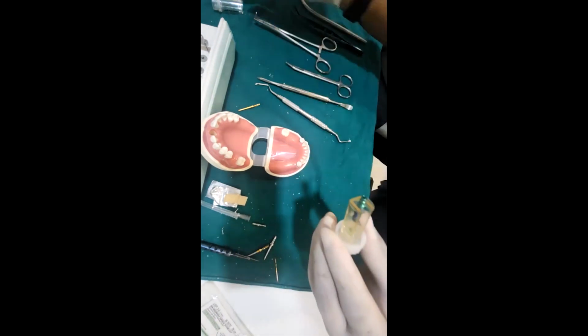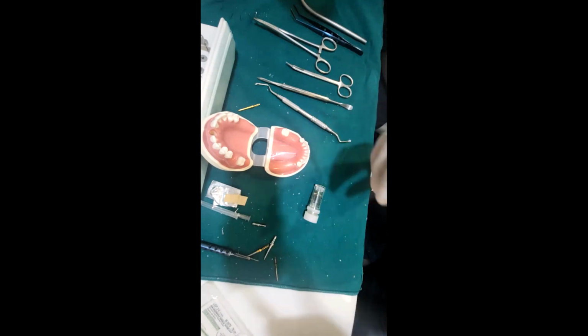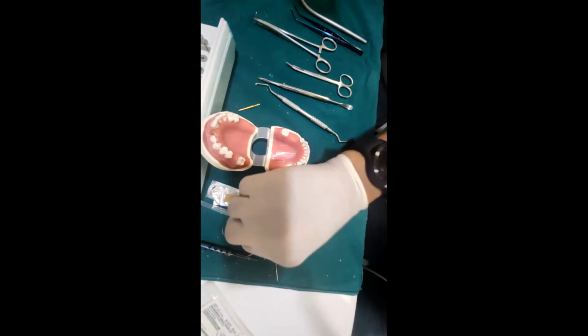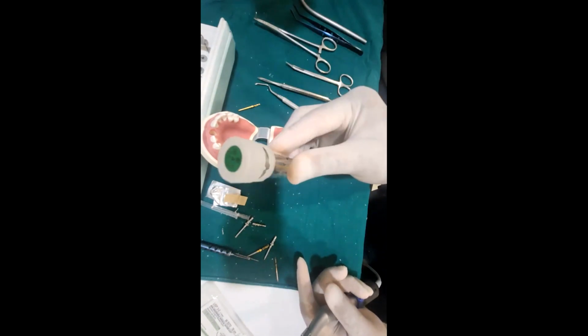You are supposed to keep everything ready before you open this, and your associate is supposed to remove the implant from the box and only drop this in your hand.